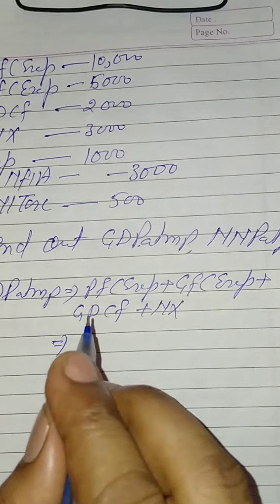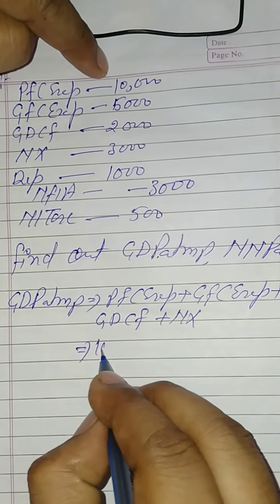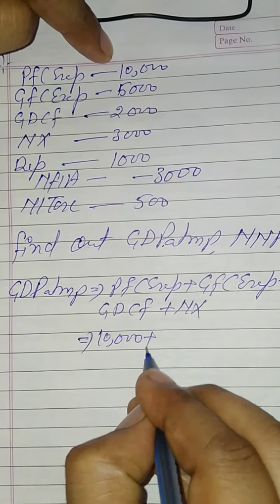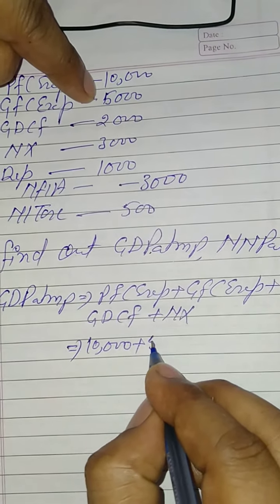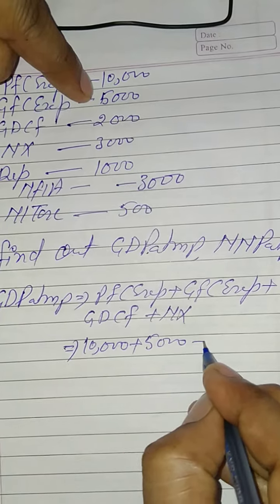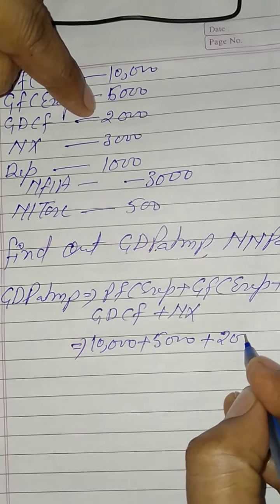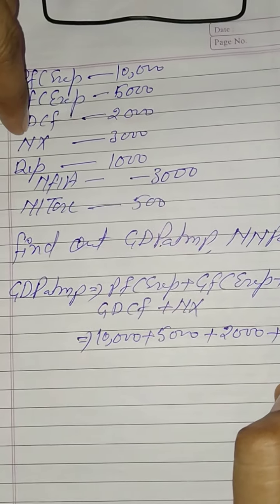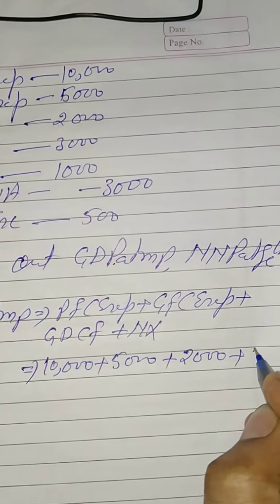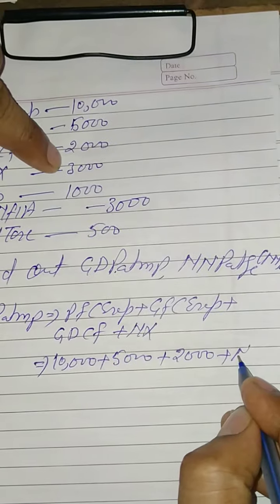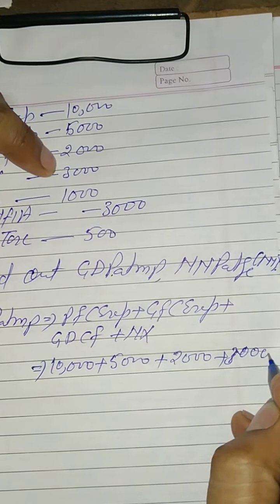Dear students, private final consumption expenditure is given 10,000, government final consumption expenditure is given 5,000, gross domestic capital formation is also given 2,000, net export is also given 3,000.